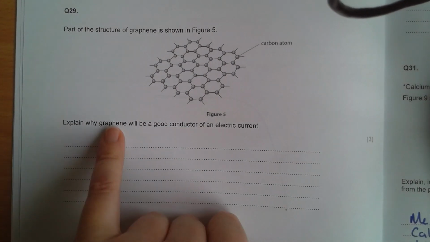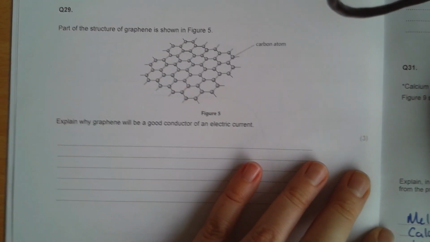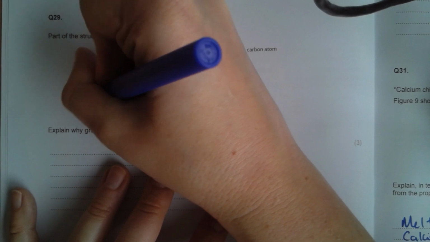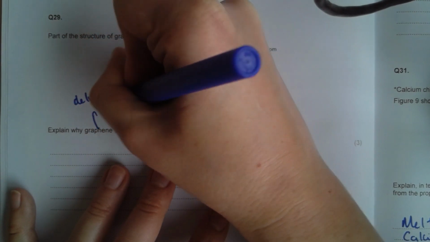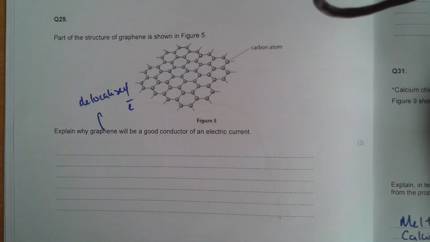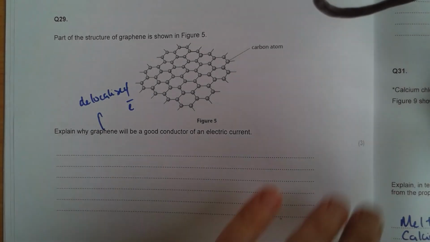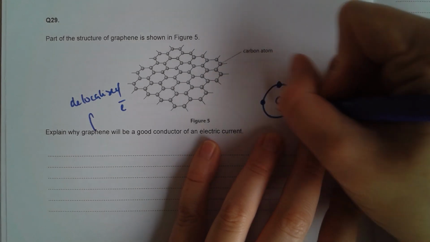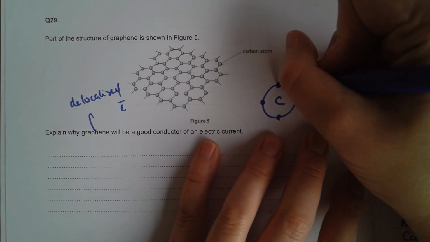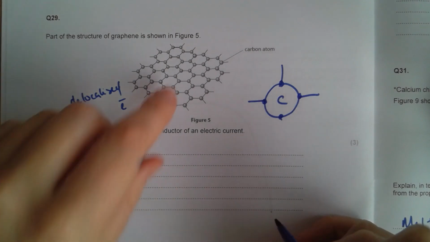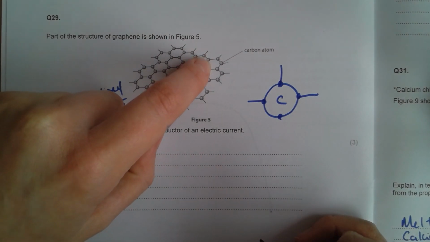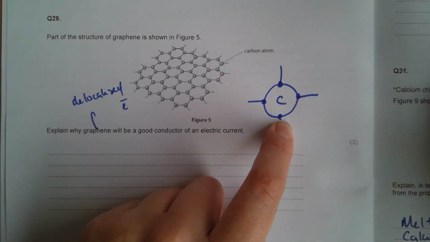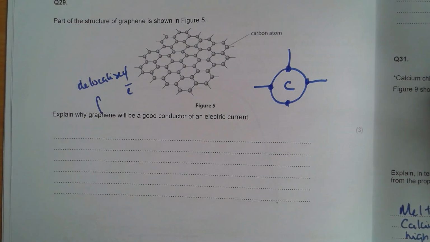The first one here, how do you know graphene is going to be a good conductor of electricity? All right, so you'll get this from your carousel, but you need to know that graphene has delocalized electrons. But for 3 marks, you need to explain why it's got delocalized electrons. So carbon is in group 4. It's got 4 electrons in its outer shell, and normally it forms 4 bonds. But in graphene, you can see each carbon atom here is actually only forming 3 bonds, and that means each carbon atom has 1 electron left over, and that's why it's got delocalized electrons.